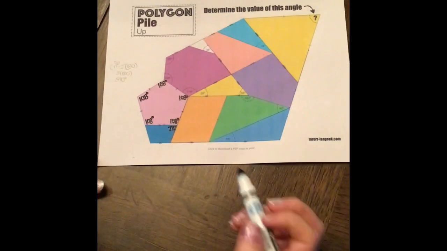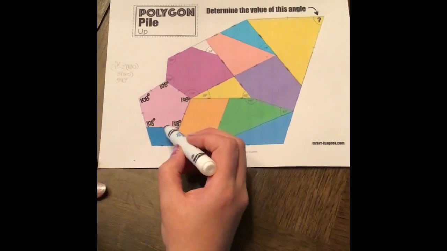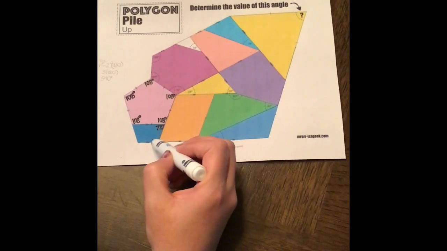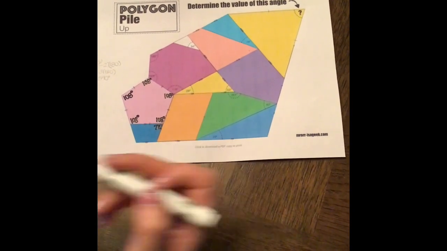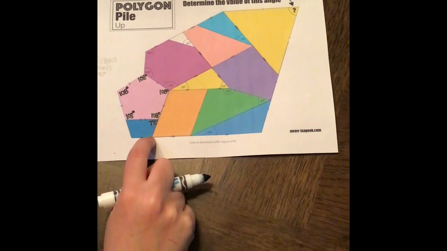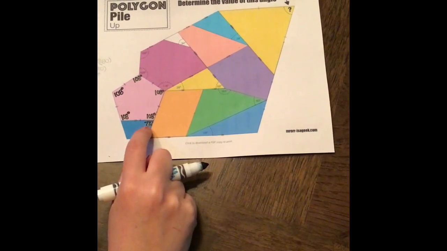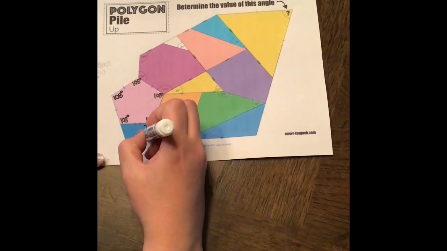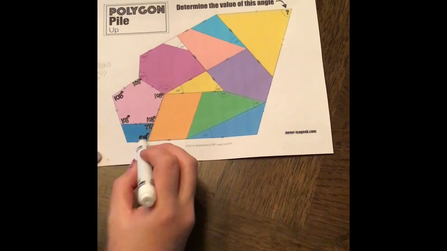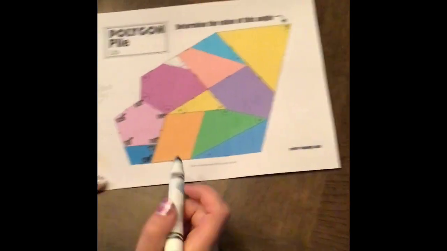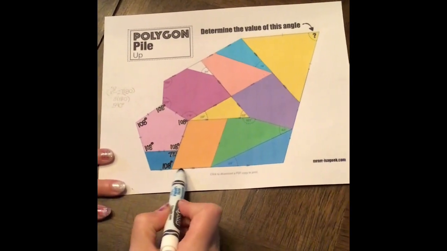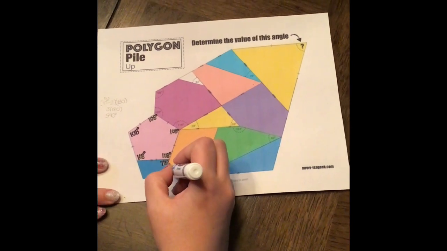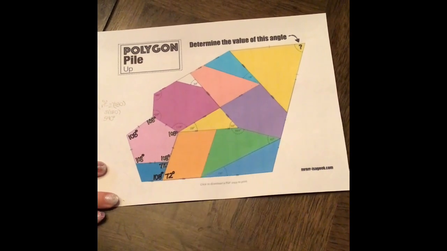Now we've got a trapezoid, and we know that if these two sides are parallel, these two angles have to be supplementary. So to figure out this angle down here, I would take 180 minus my 72, which would give me 108 degrees for this angle down in the corner. And then again, working with supplementary angles, these make a straight line. If this one's 108, that gives me that this one is 72.